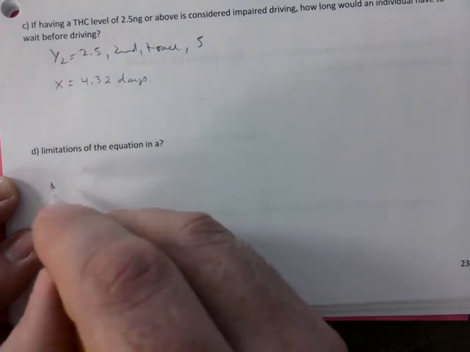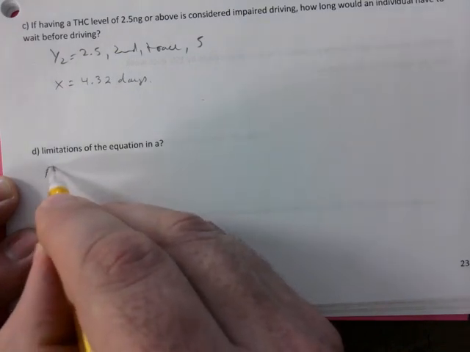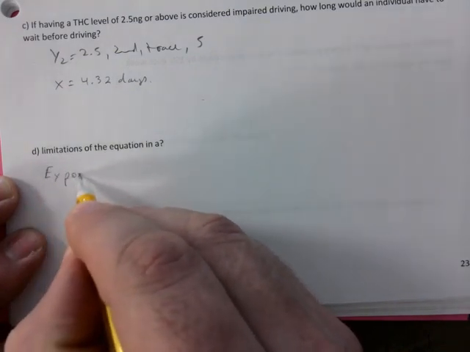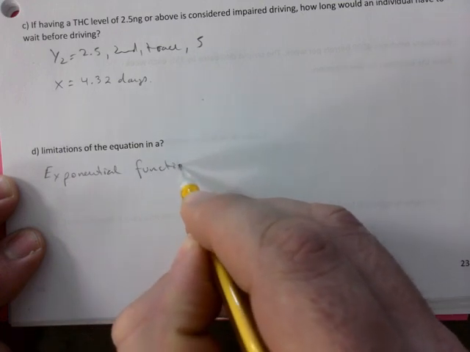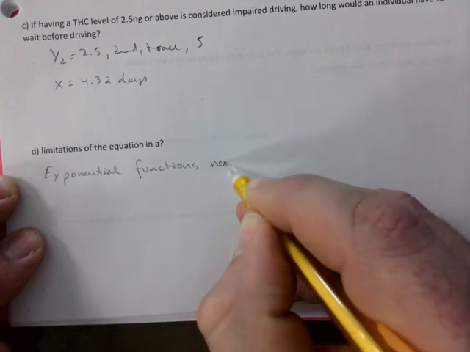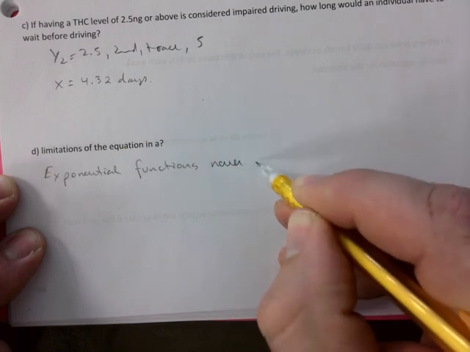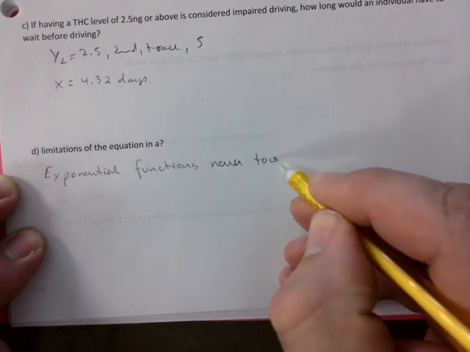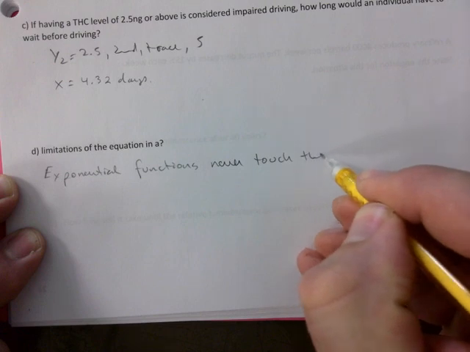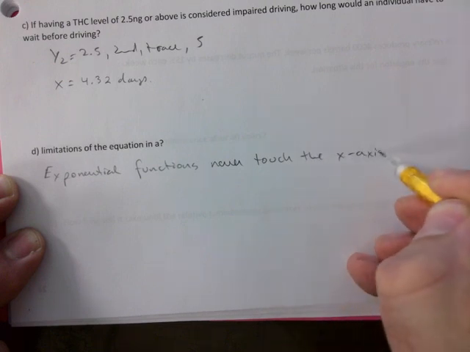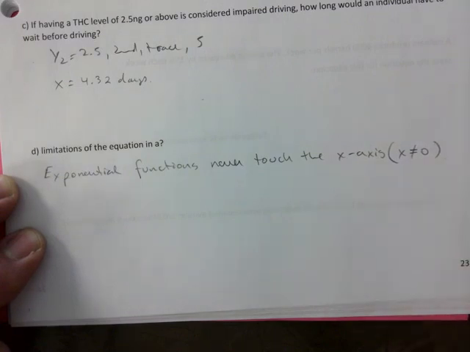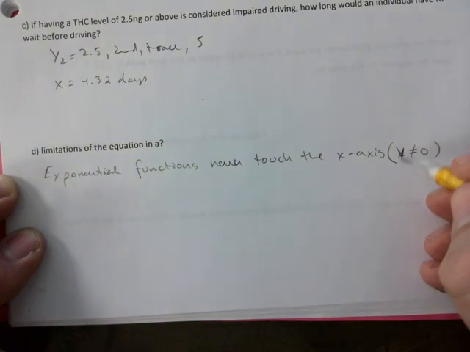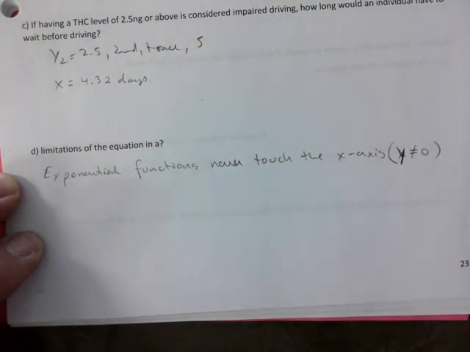So I will say this. Exponential functions never touch the x-axis. In other words, y is never equal to 0.